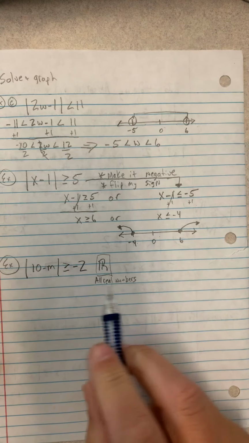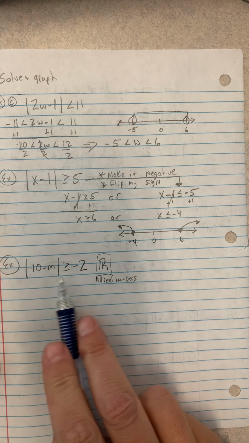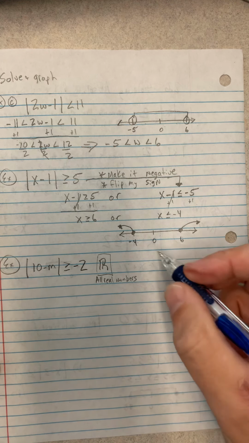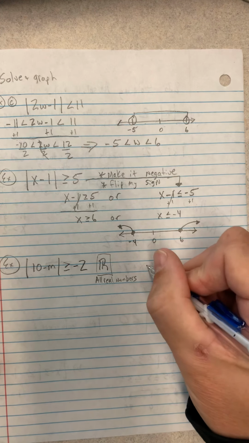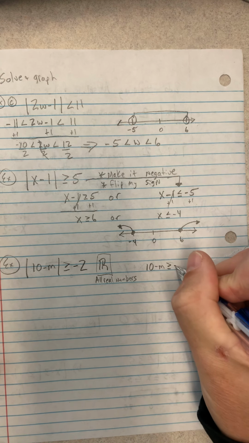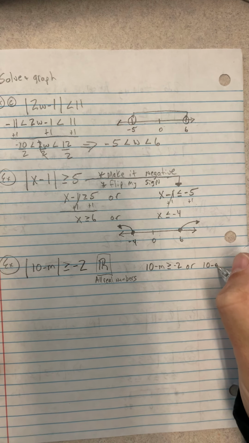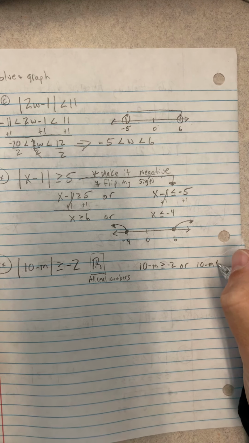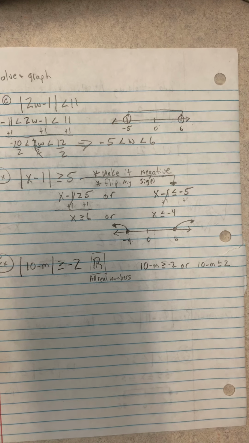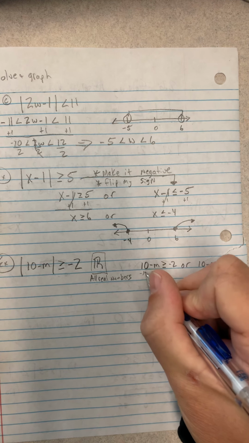I'm going to do this problem out right here, saying that I didn't recognize what this was. My first thing that I would do with this is I would leave it the same. I'd say 10 minus m is greater than or equal to negative 2, or 10 minus m, I would flip my sign and make that negative 2 a positive 2, the opposite of it, and I would solve these independently, and I'm going to do that.